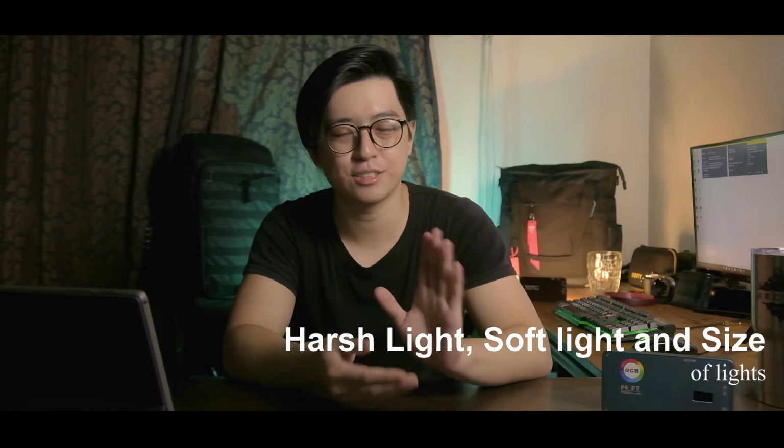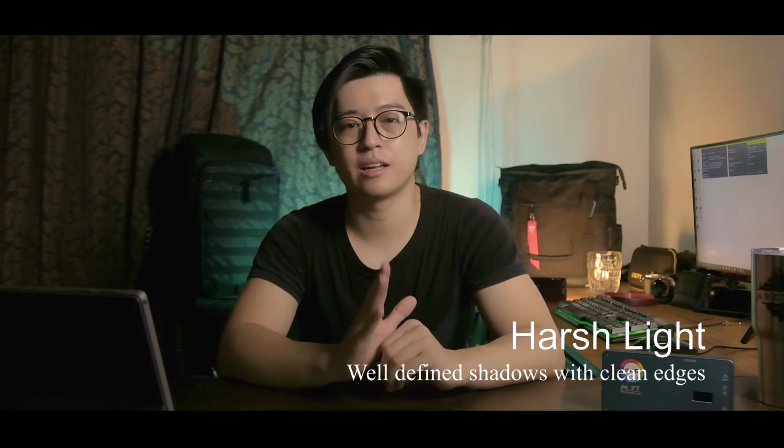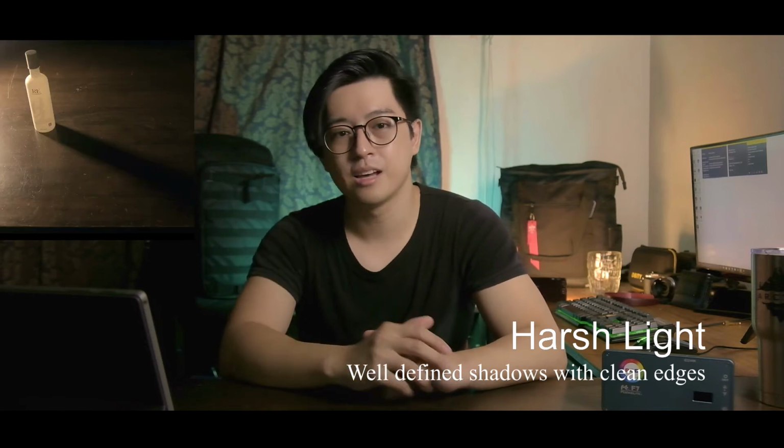The next up is quality of light. Scratch that, let's split them up into 3. Harsh light, soft light, and science of lighting. So when considering LED lights, they come in different shapes and sizes. So let's look at it objectively. Harsh light produces well-defined shadows with clean lines, while the soft light produces a gradient, smooth gradient shadow.